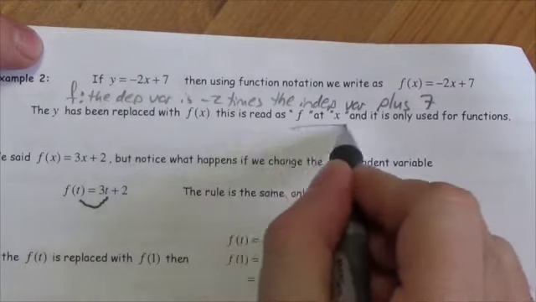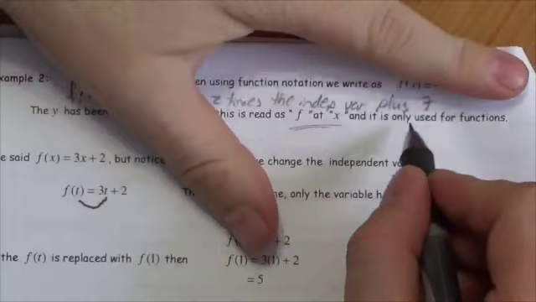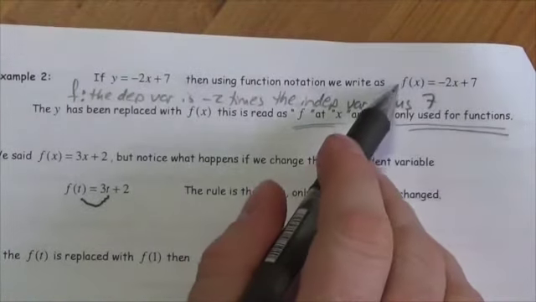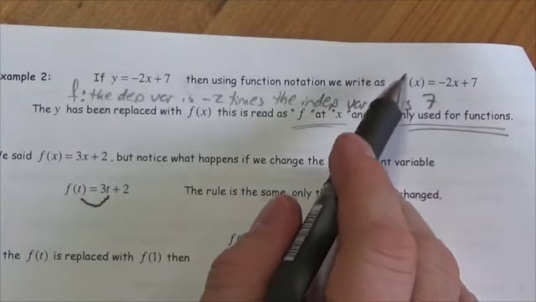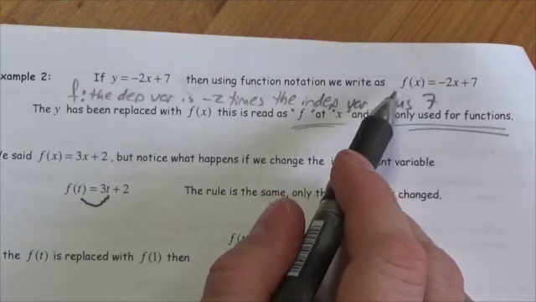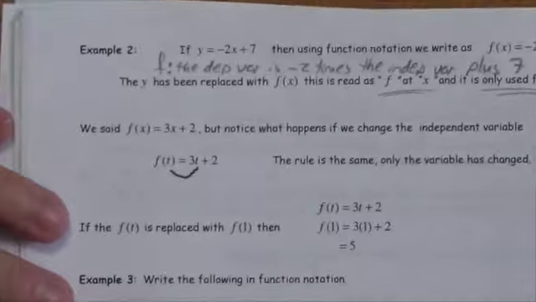And again, to reiterate, we read that as f of x. Something I didn't say here is that we only use this notation for functions, which is really why we typically use f here. You can use whatever letter you want to represent the functional relation, but normally we'd use f. F for function.